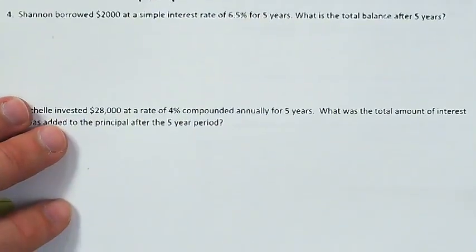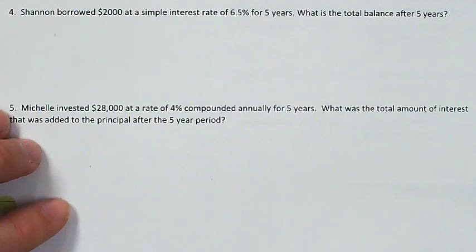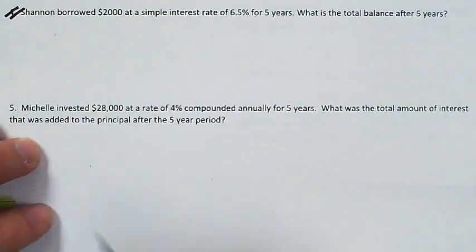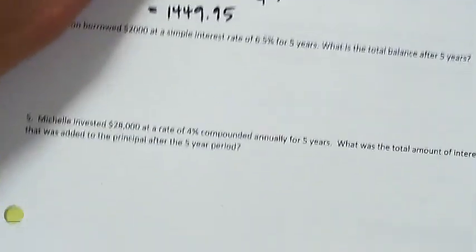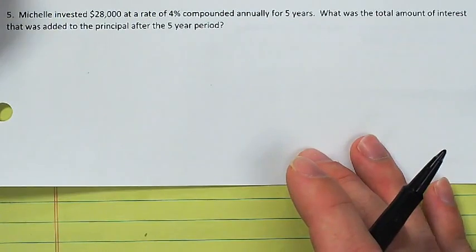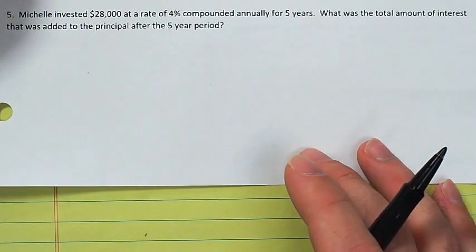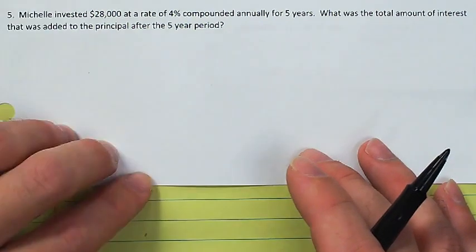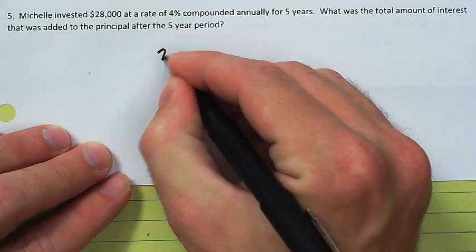Okay. Borrowed $2,000 at simple interest rate. Okay, again, simple interest, we don't need to worry about that. What was the total amount of interest that was added to the principal after the 5-year period? Yeah, okay, that's a more interesting question.